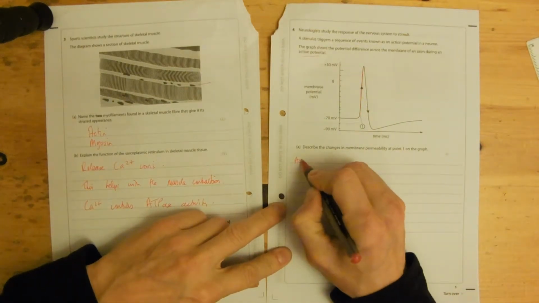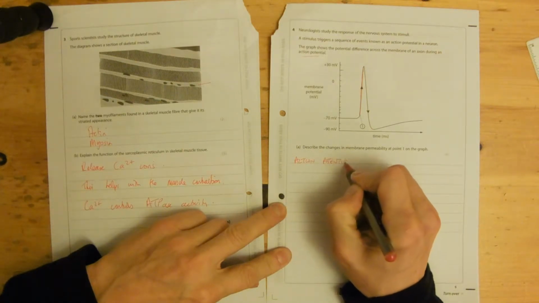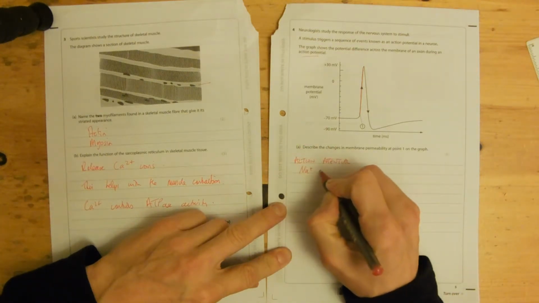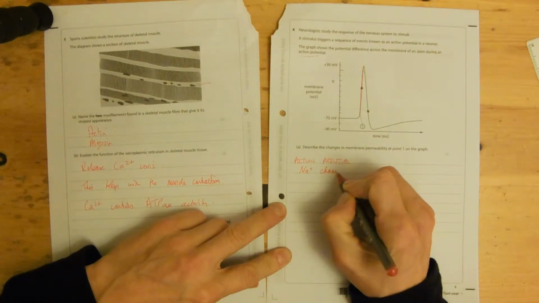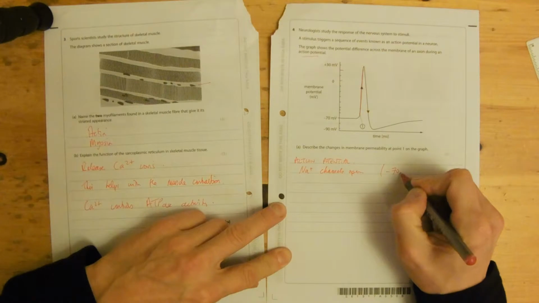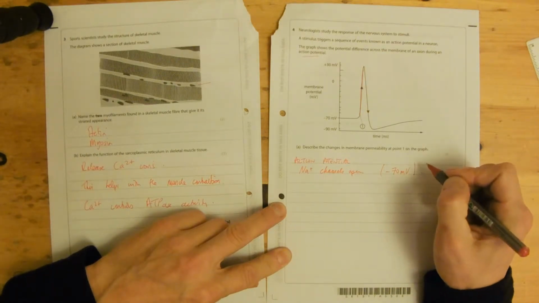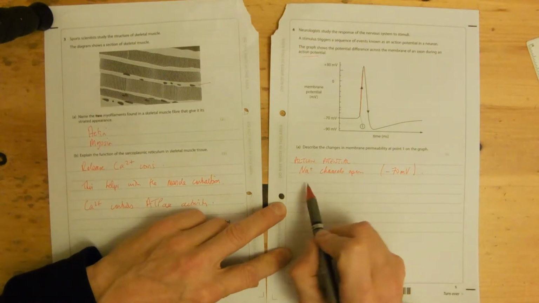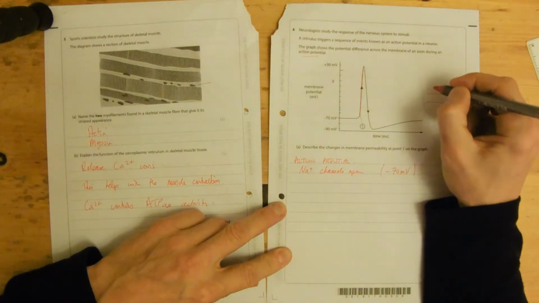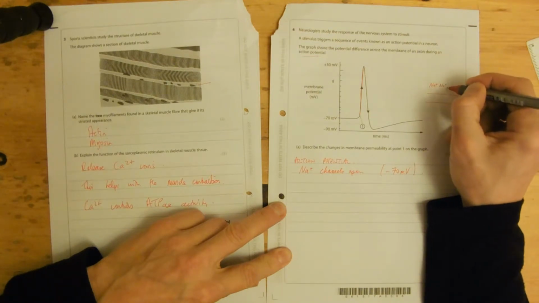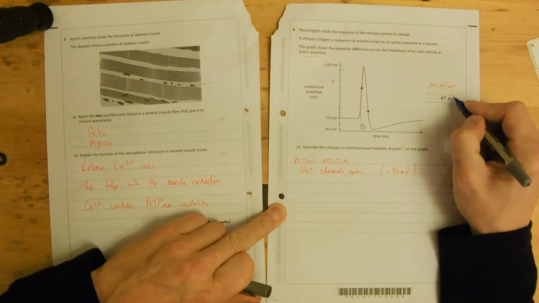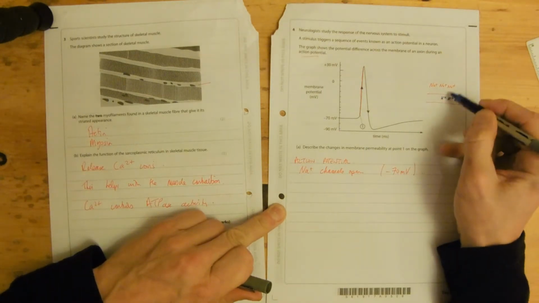So we're talking really about the action potential here. And so what happens is sodium channels open, and this is at minus 70 millivolts. Then what happens, because these channels are open, sodium can move in to the axon. So remember, we've got our axon there. We've been pumping loads of sodiums out, and we've been pumping lots of potassiums in. So we've got gradients for sodium and potassium there.